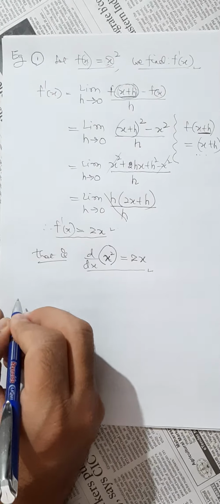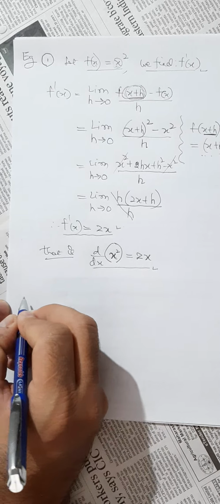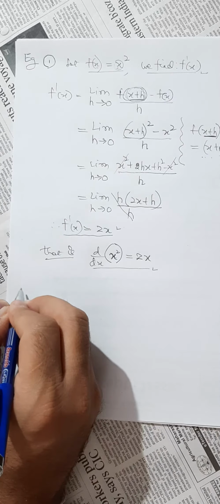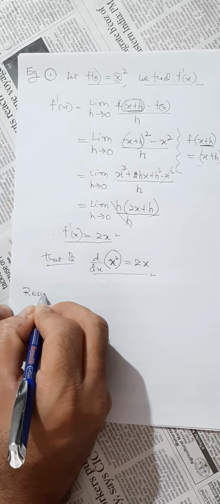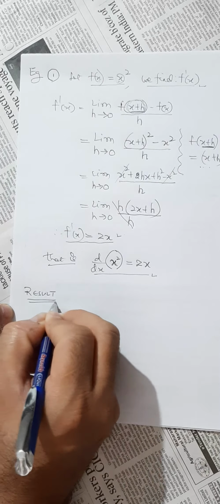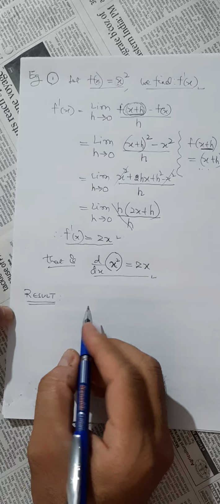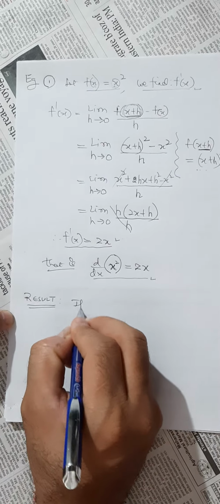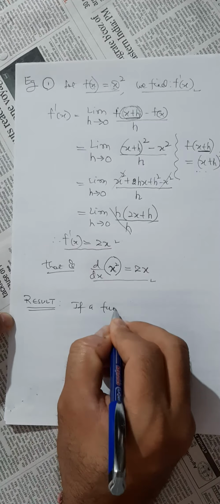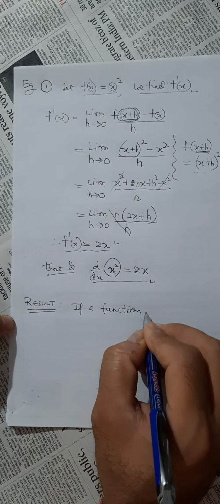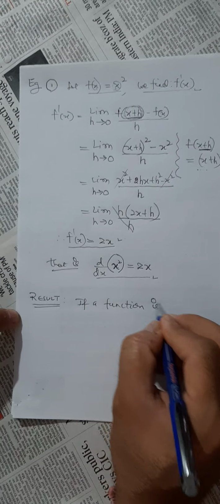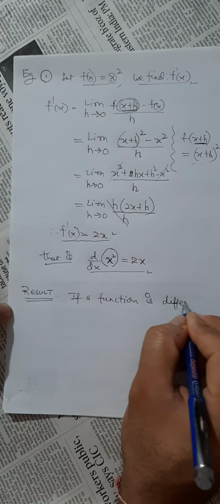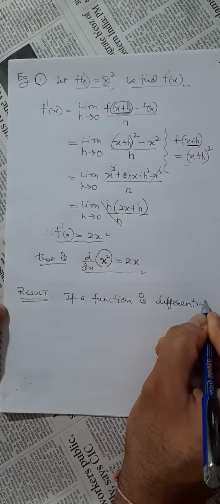Now I'll go to one important result here. Now this result says that if a function is differentiable, means what?